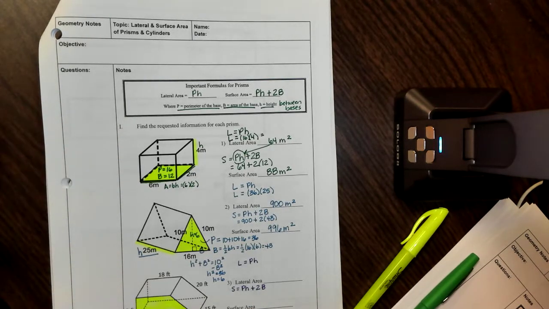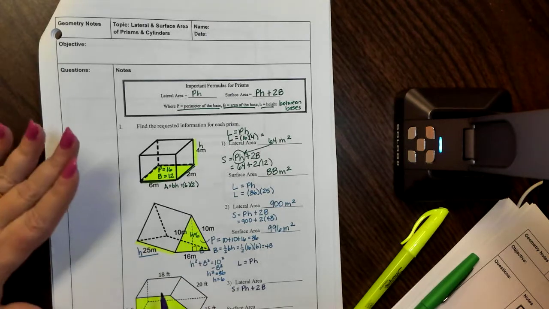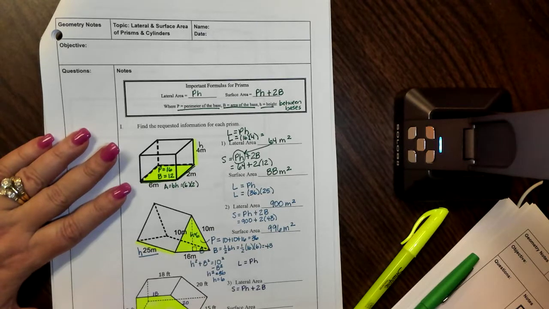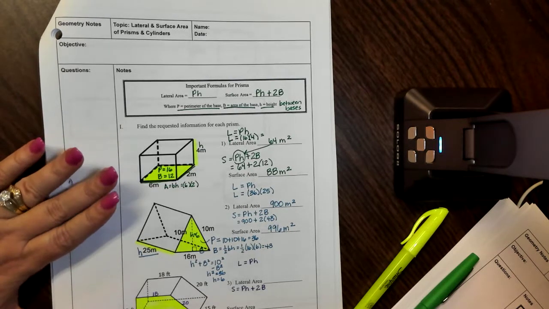So I've got to take a step back. I got to deal with this trapezoid for a minute. This side is 18. This side is 20. So the perimeter of my base would be 12 plus 18 plus 20 plus 23. That is 73. And the area of the base, you got to take a second to go find it, but it's the area of a trapezoid.